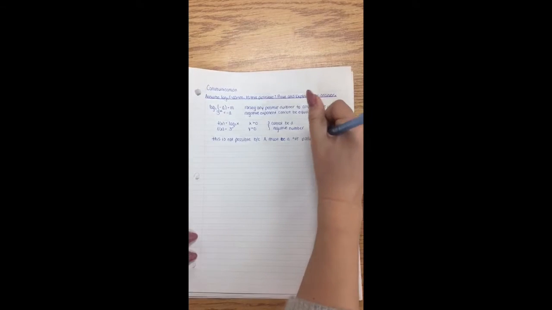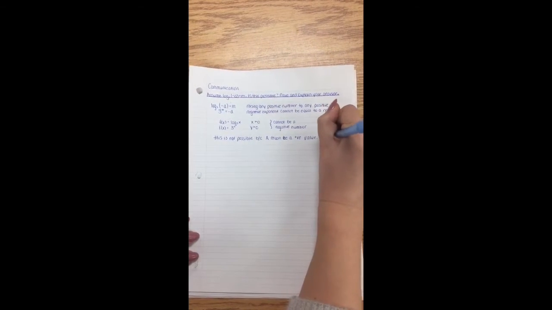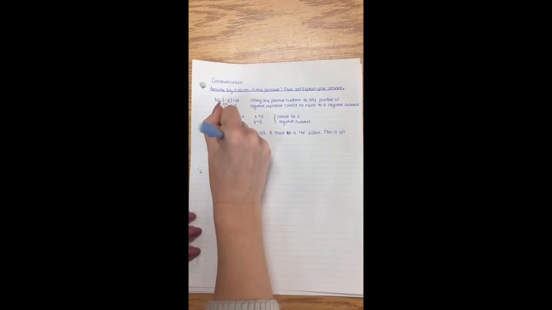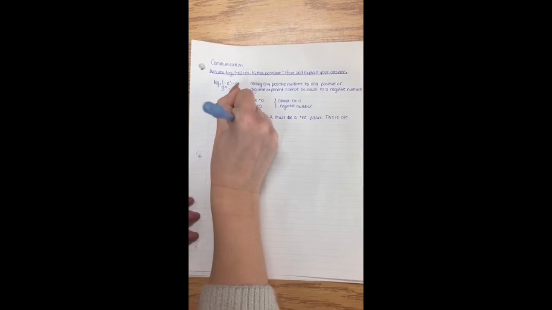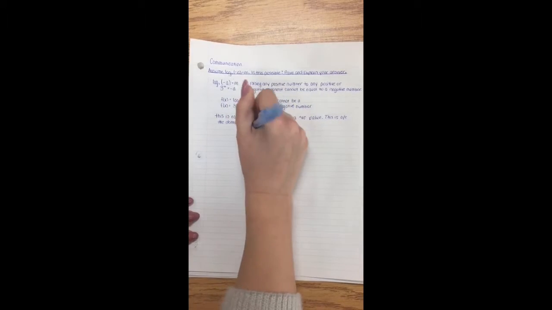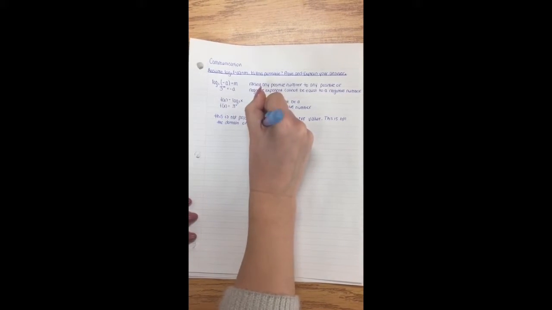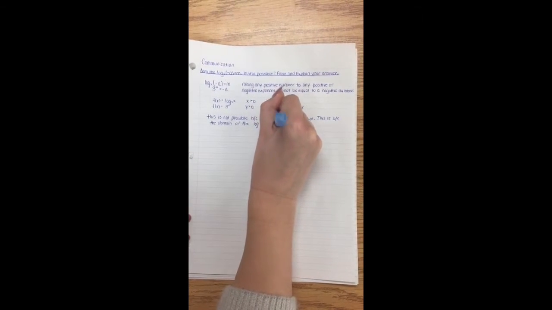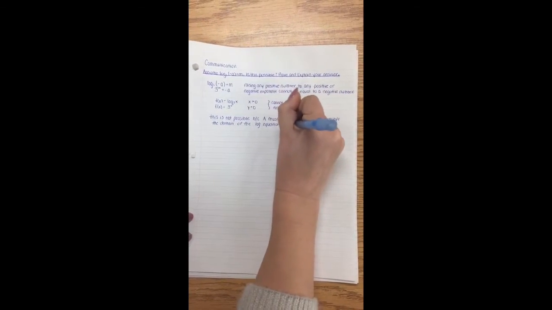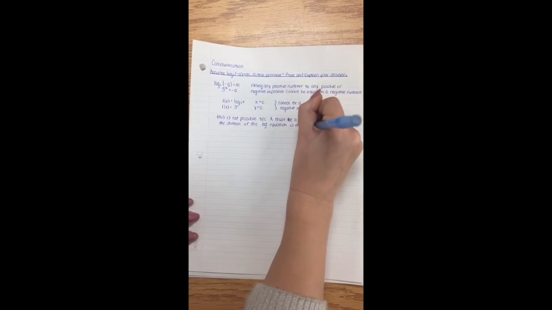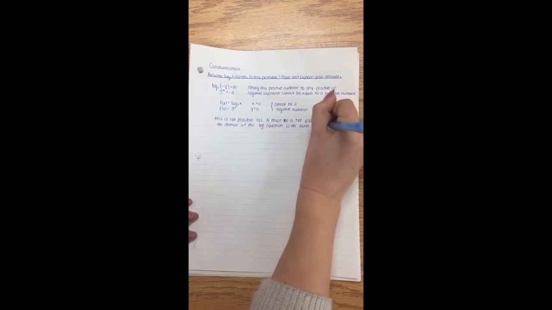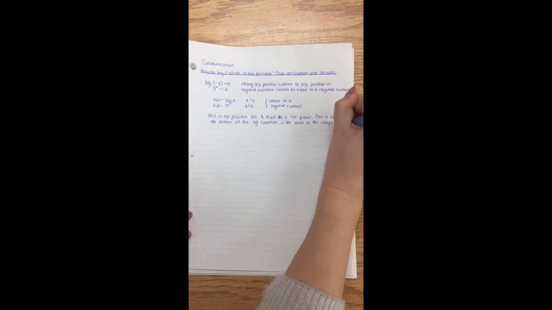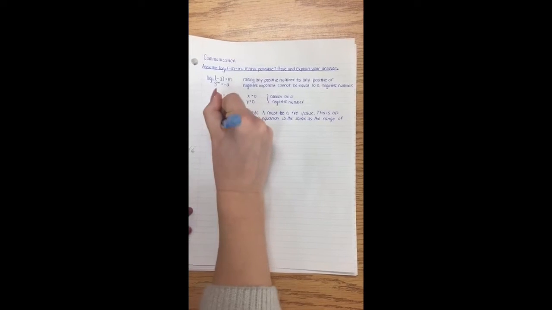And this is because the domain of the logarithmic equation is the same as the range of the exponential equation.